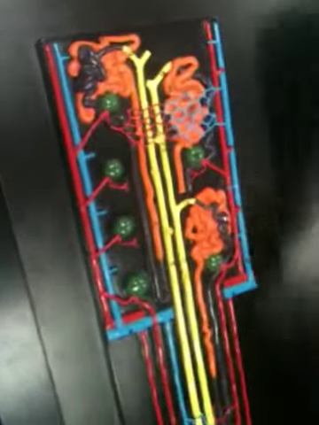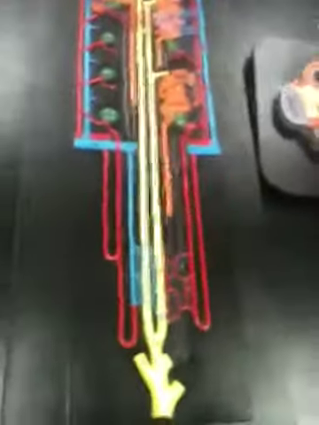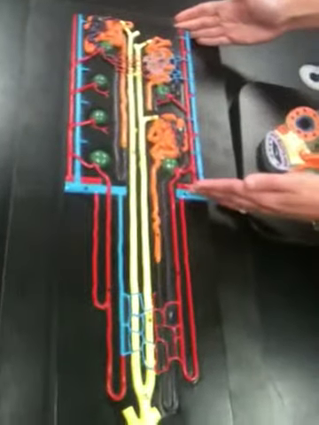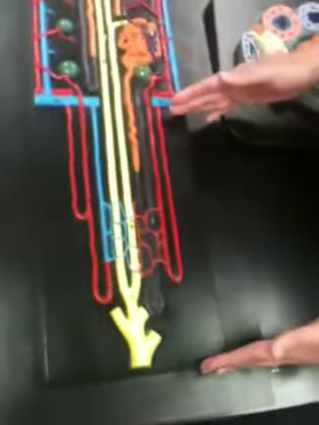This is going to be, let me turn it to your direction. This is going to be inside of the kidney. All of this region is going to be the cortex. All of this region is in the medulla.